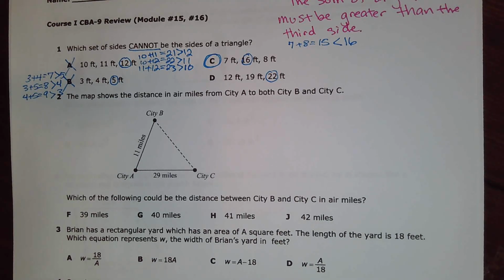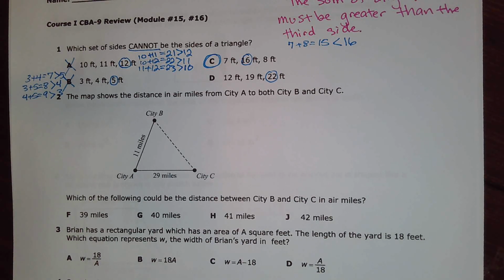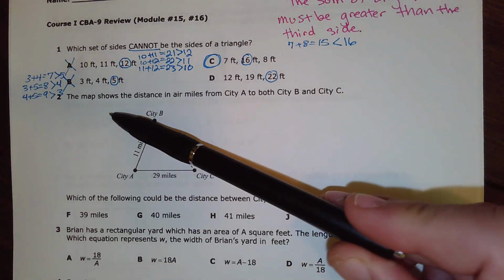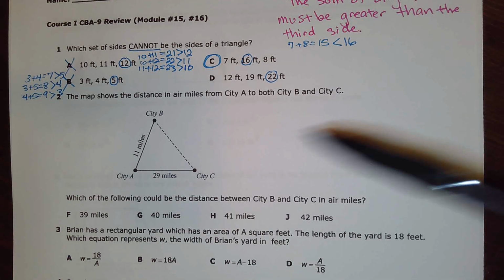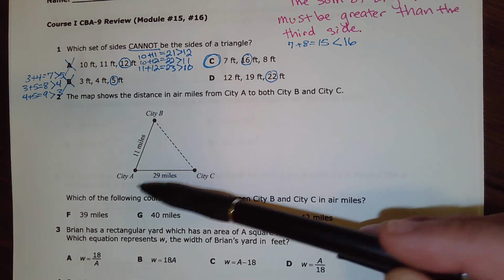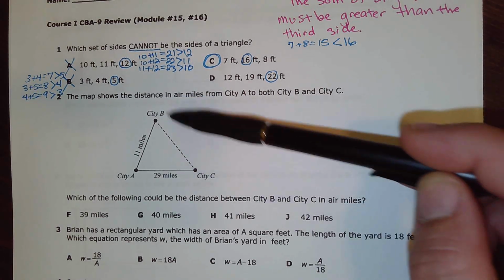All right, let's look at number 2. Number 2 isn't so bad. Finding the missing side of the triangle. Okay. So here we're saying that this is a map. The map shows the distance in air miles from city A to both city B and C. So from city A to city B, it's 11 miles. From city A to city C, it's 29 miles. We don't know the distance between city B and city C.